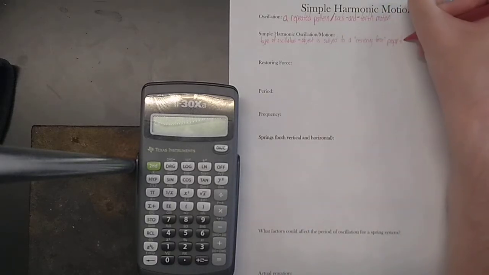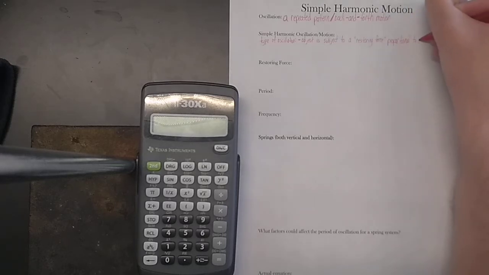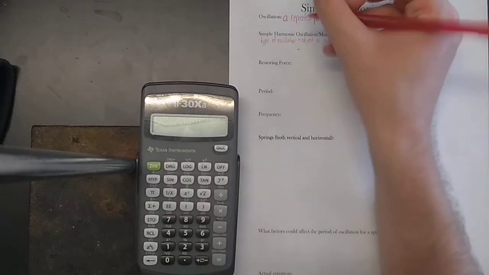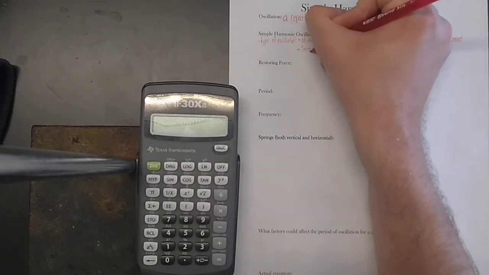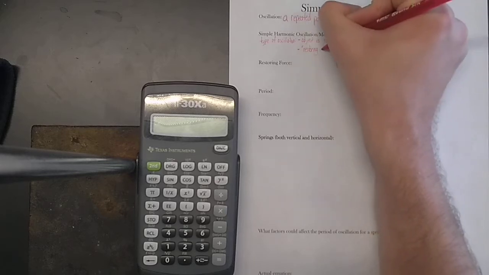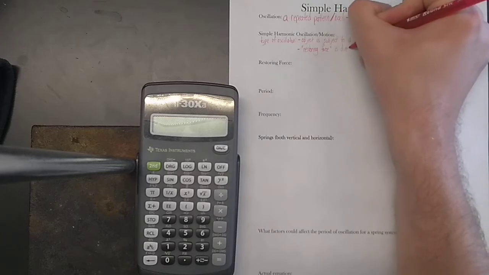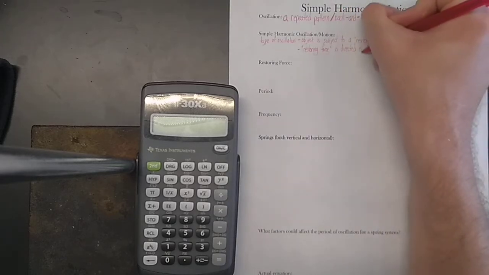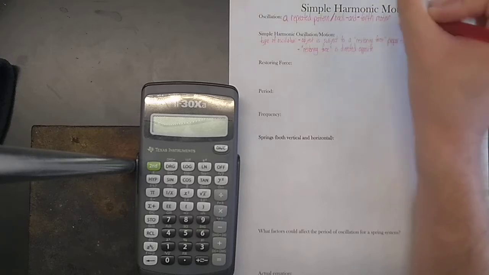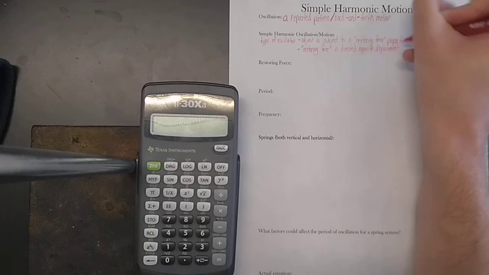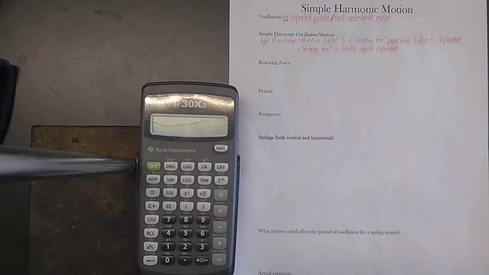That is proportional to the object's displacement. And that restoring force is directed opposite the object's displacement. So those are the two characteristics of simple harmonic oscillation.